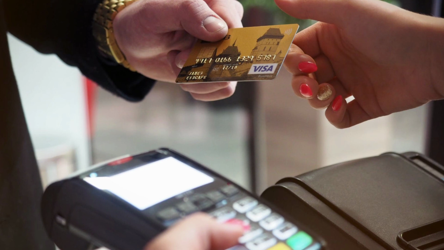So let me just recap all that I said. You have BOFIA, you have NITDA, you have the NDPR, and you have money lending laws. These are the laws that govern loan app services in Nigeria.